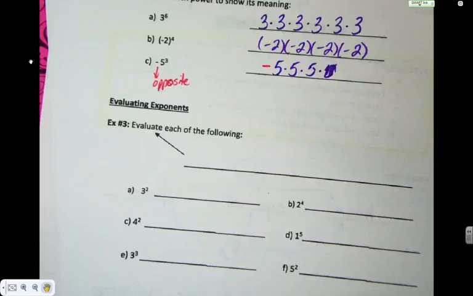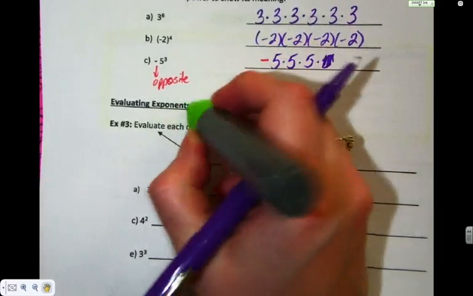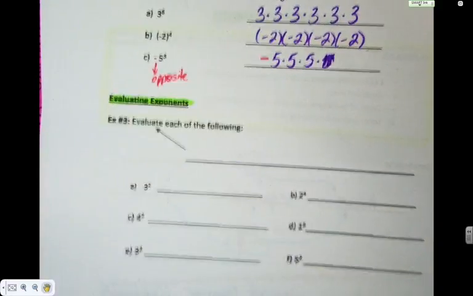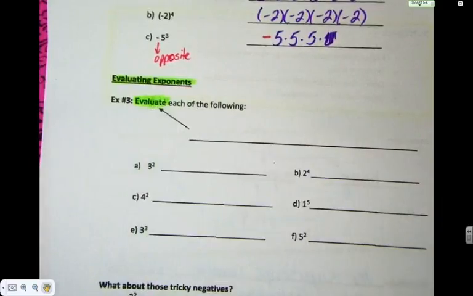First thing you need to be able to do today is take a long expression and simplify it using exponents. The second is taking an expression with exponents and expanding it out to show what it means. Third thing is evaluating exponents, so actually finding the power, what it's equal to. And this is the first time so far this year we've seen the word evaluate. What does it mean?